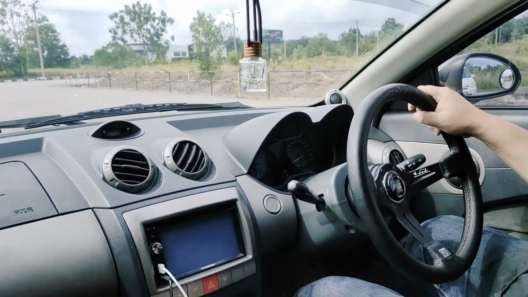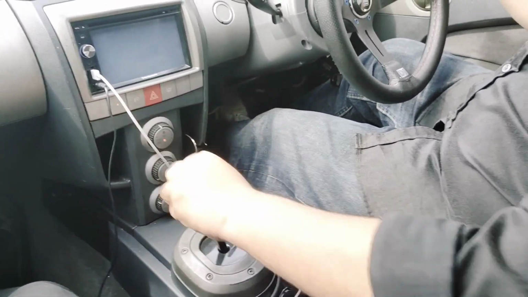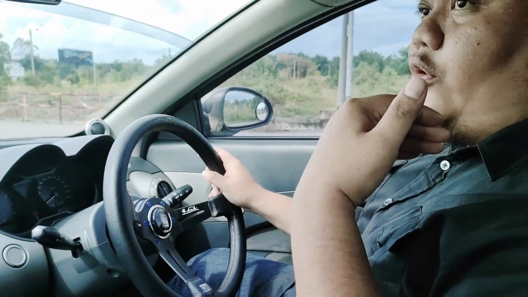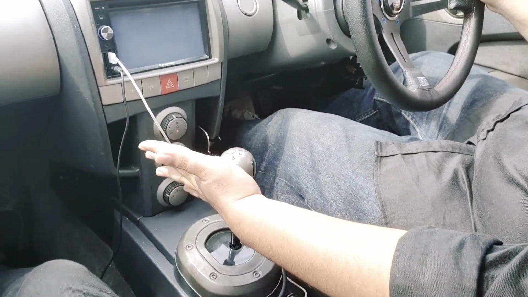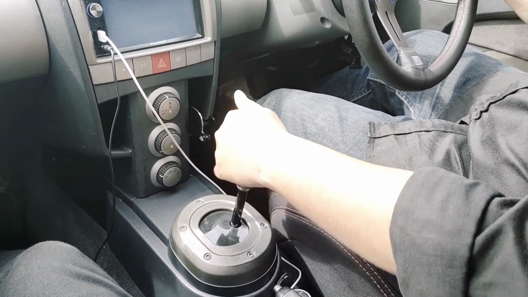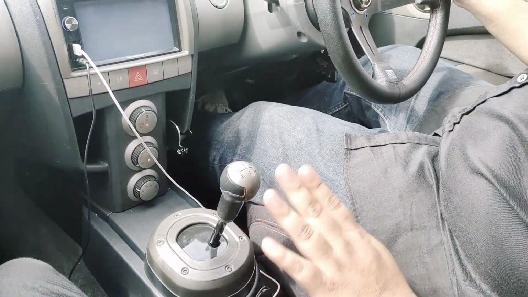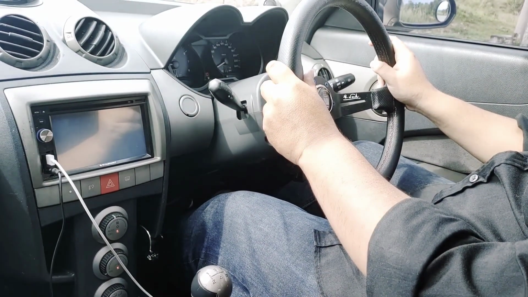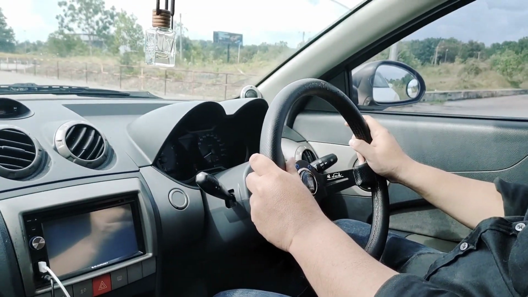If you want to change gear, just push the clutch and go to second gear. Okay, if you want to go back or reverse, first of all you also have to press the clutch pedal and then shift into reverse gear like this one. Go right and back. Make sure the handbrake is pulled down and then slowly release the clutch and then press the accelerator pedal.